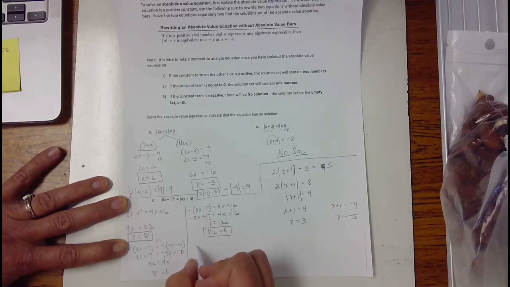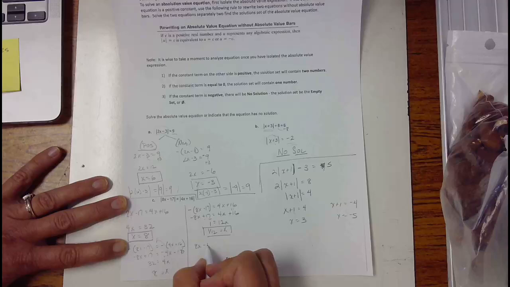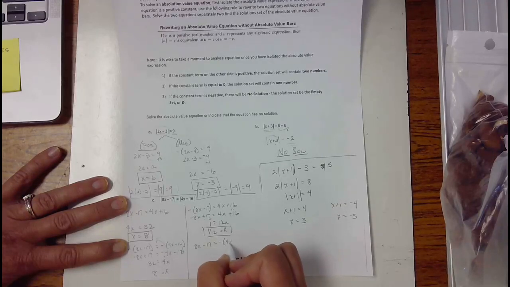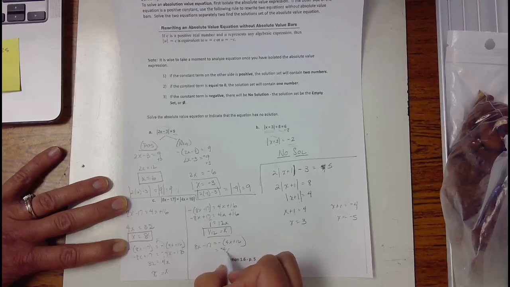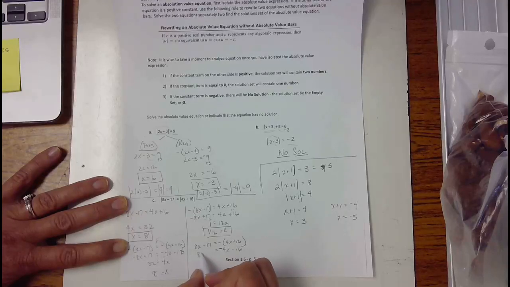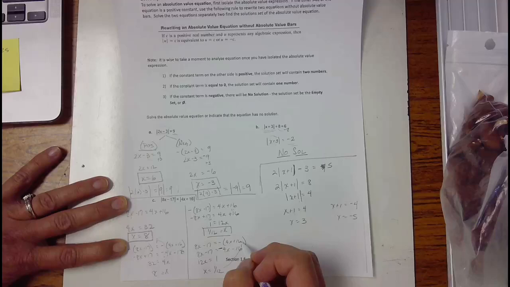Notice if I make the first one positive, so I have 8x minus 17 is equal to now a negative times 4x plus 16. And I distribute my negative, so I'm going to have negative 4x minus 16. And then I have 8x minus 17. I'm going to move my 4 to the other side, so then it's going to give me 12x, and I'm going to add the 17 over. So negative 16 plus 17 is going to give me 1, and x is 1/12. Notice the same as I had before.